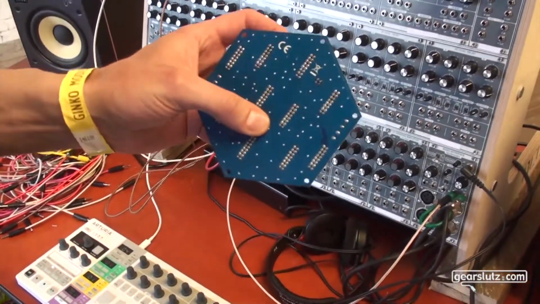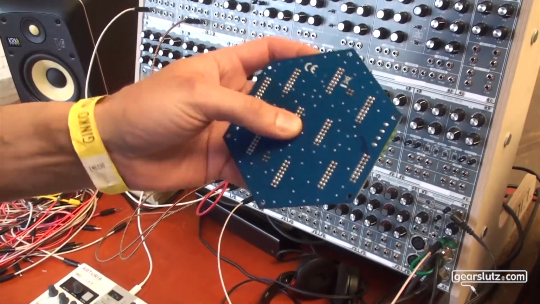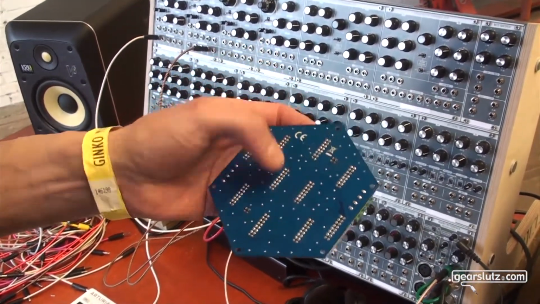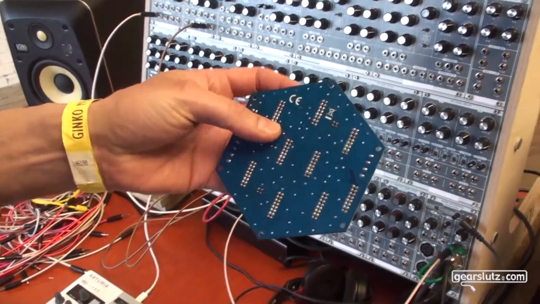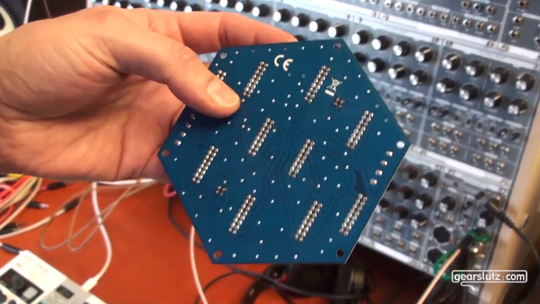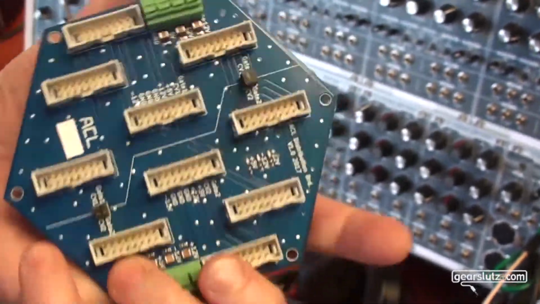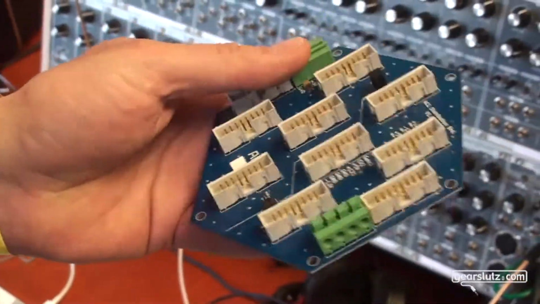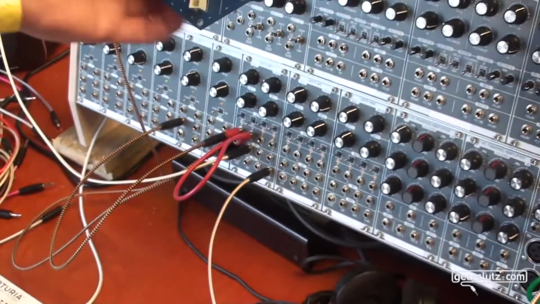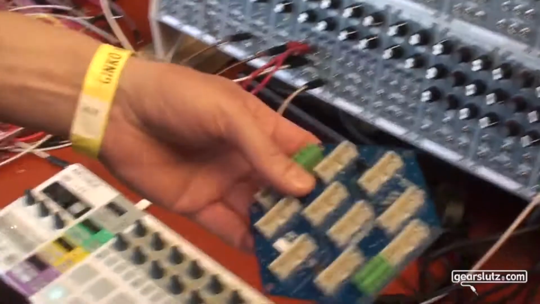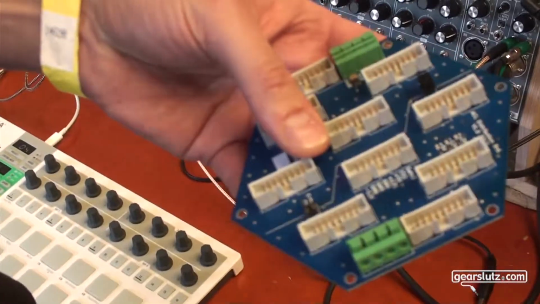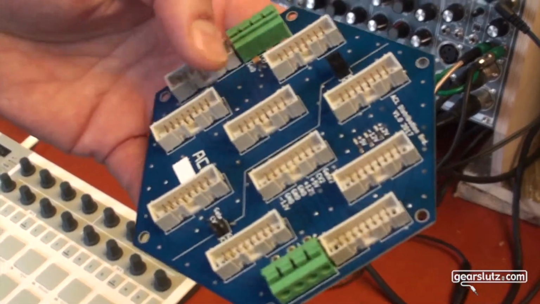It's more like a star distribution shape, as you can see on the traces here on the PCB. So it distributes the power equally to all sides, and you still can cascade it. In this system here we have 4 of these distribution boards.